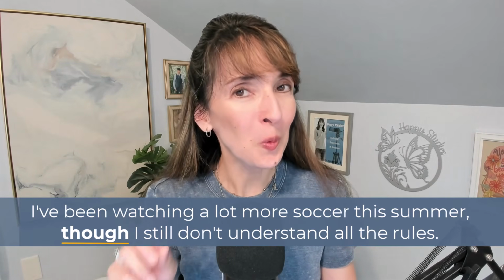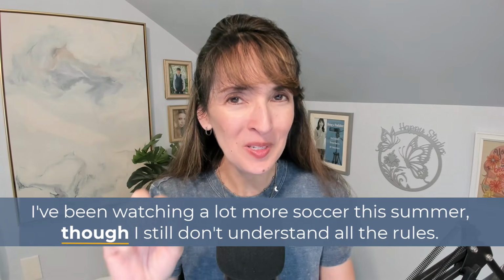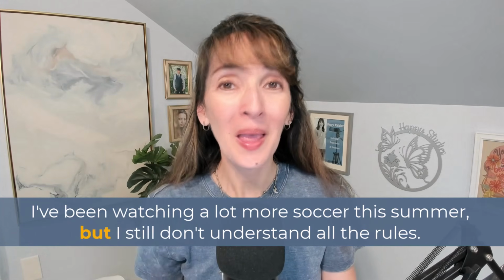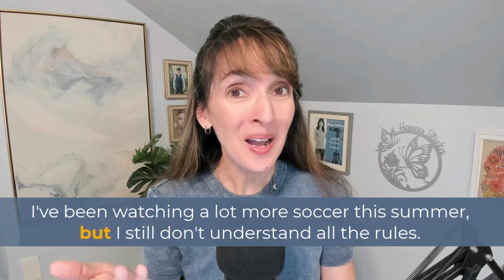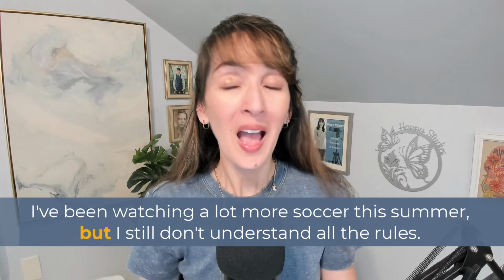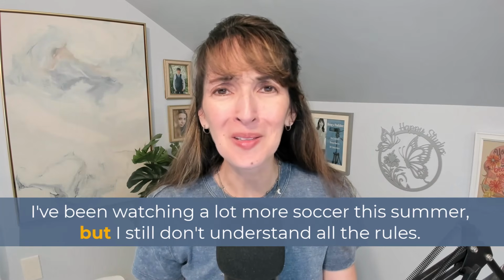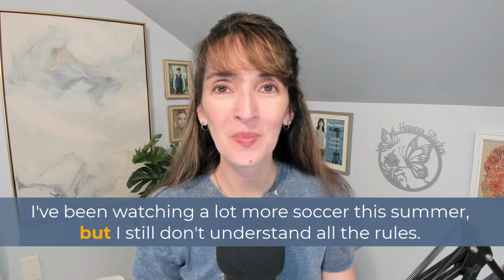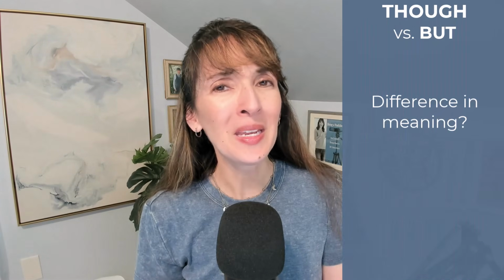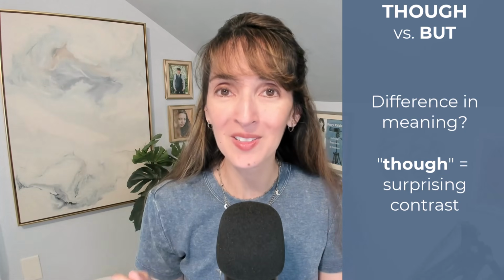Guess which other word we could use in this sentence in the same position? But. But also creates a contrast, right? I've been watching a lot more soccer this summer, but I still don't understand all the rules. The difference in meaning is that though creates a surprising contrast.